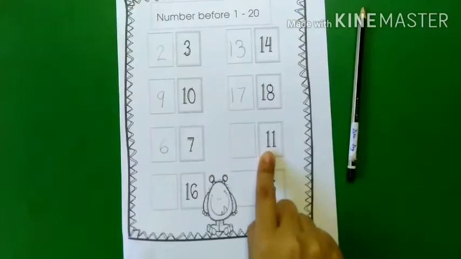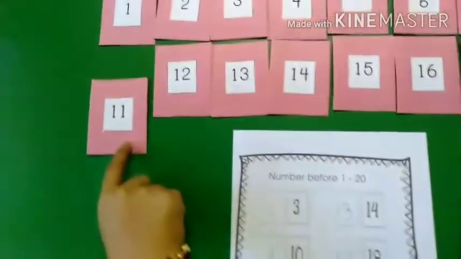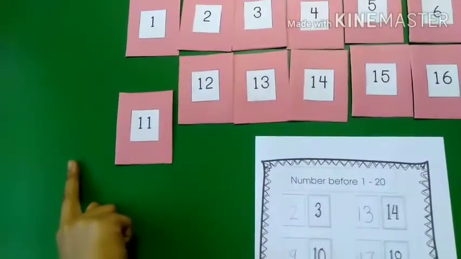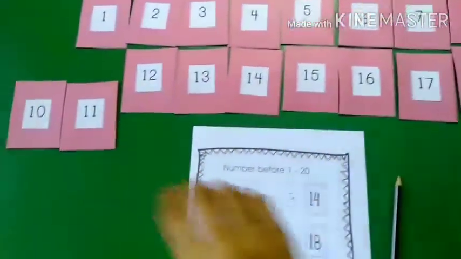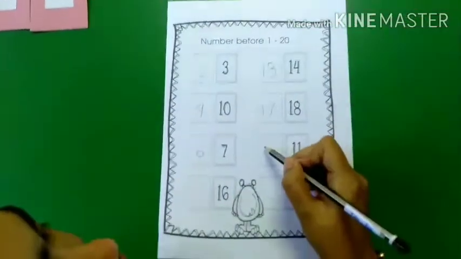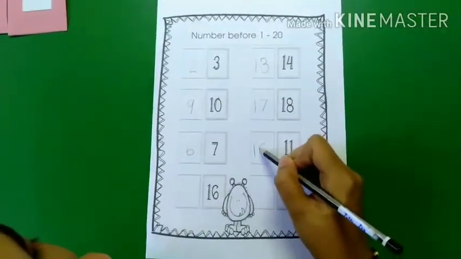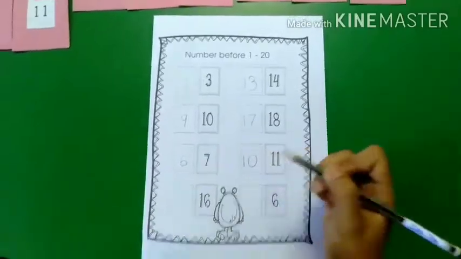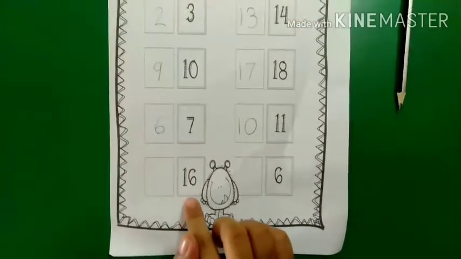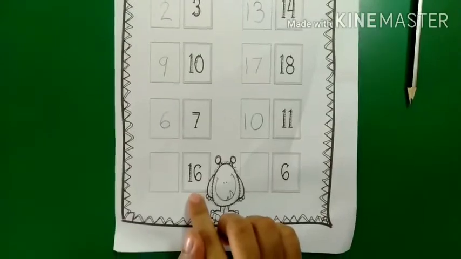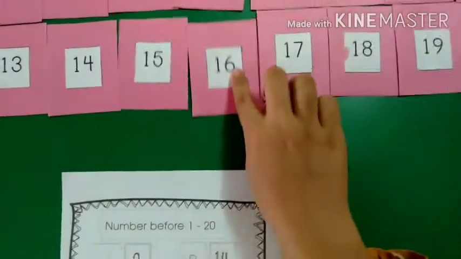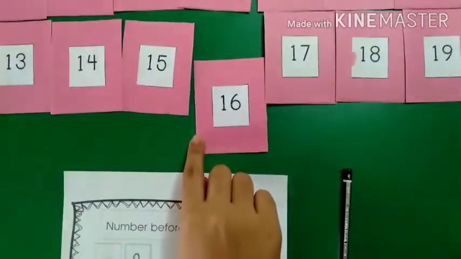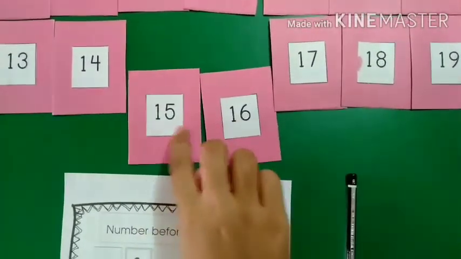This is number 11. What's the number before 11? Number 10. Very good. So write down here. This is 16. So what number before 16? Before 16 is 15. So write down here.